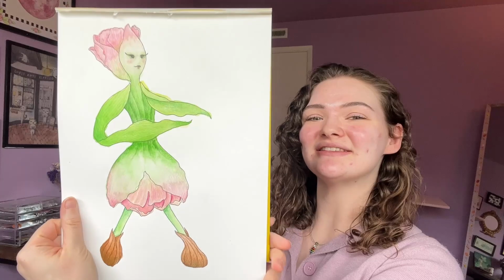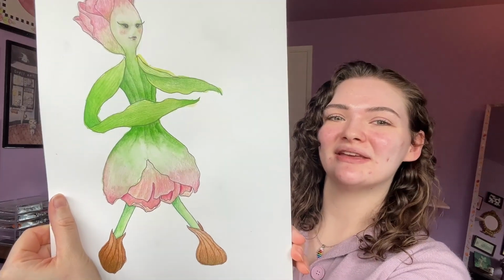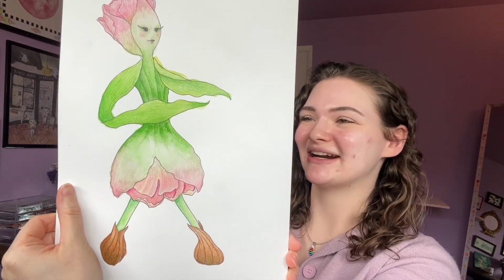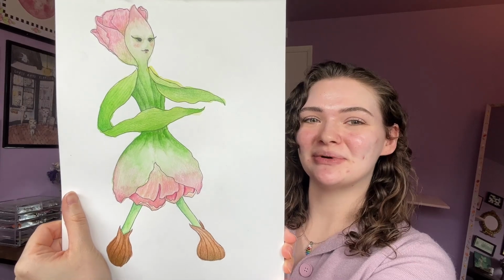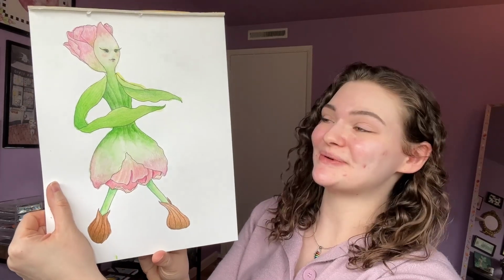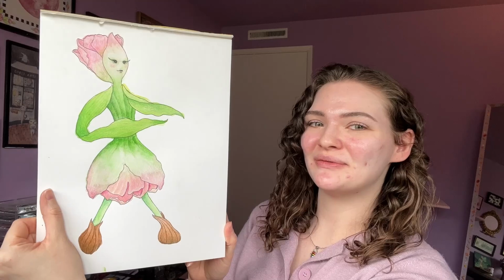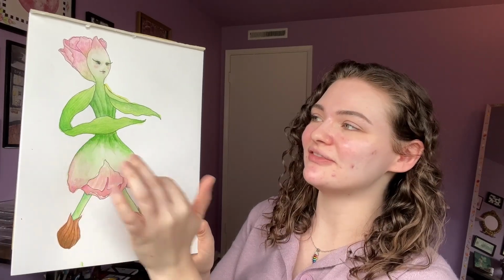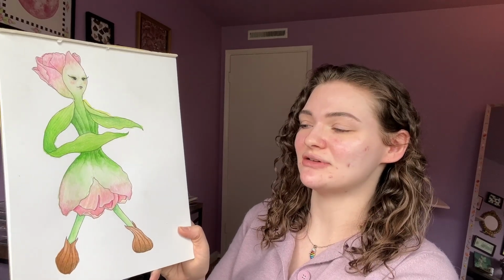But yeah, here's our finished little tulip character. Overall, I'm pretty pleased with the concept. I feel like the tulip aspects are very recognizable. Like you'd be like, that's a tulip. Yeah, I had so much fun with this one. I love the way the watercolor faded. I'm really glad I decided to do that wash. It just gives a nice effect that is so hard to replicate with colored pencils. But yeah, there she is.